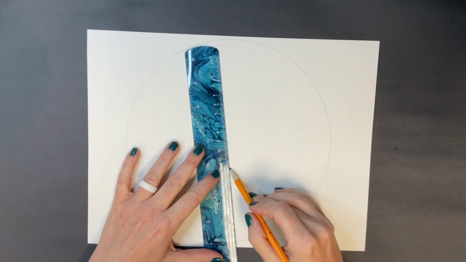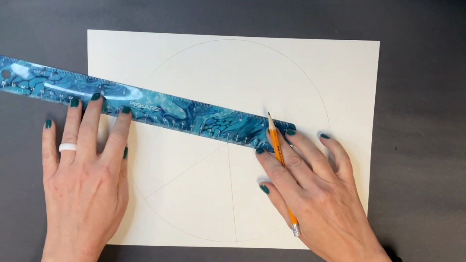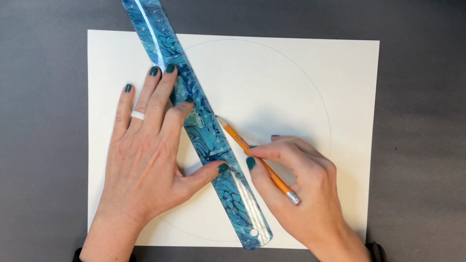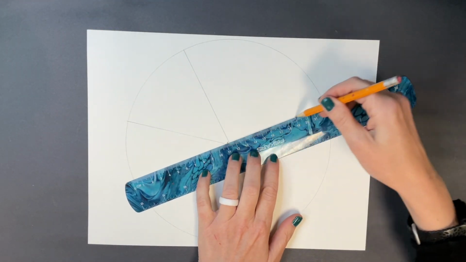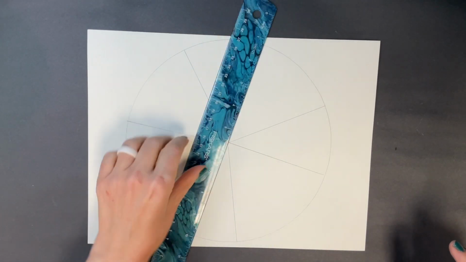Then from that vanishing point, draw a line out to the edge of your circle. I actually end up drawing, I think, 7 lines. Anywhere between 6 to 9 is probably a good number. Go ahead and draw either to the edge of your page or the edge of your circle if you drew one.